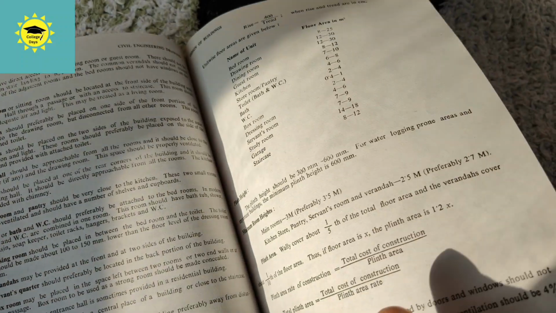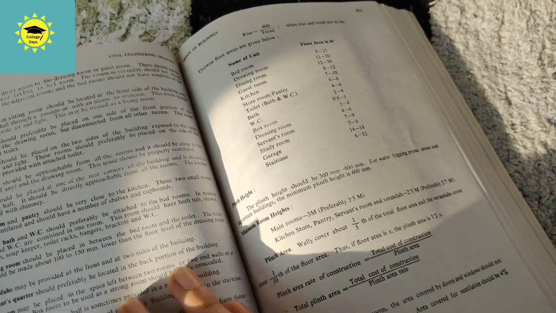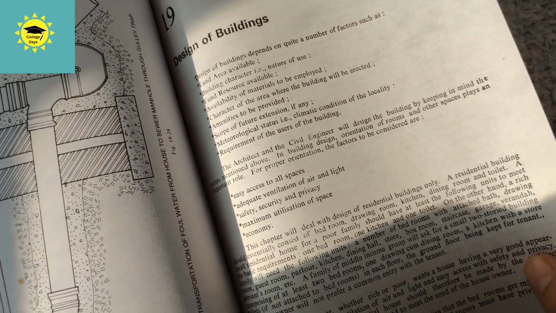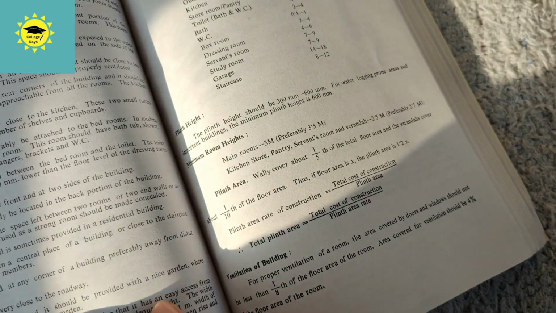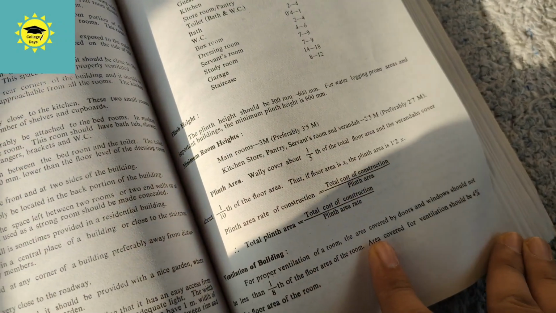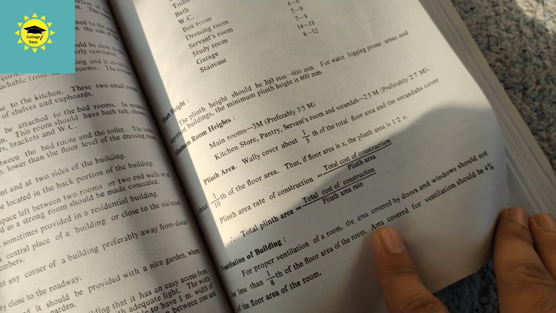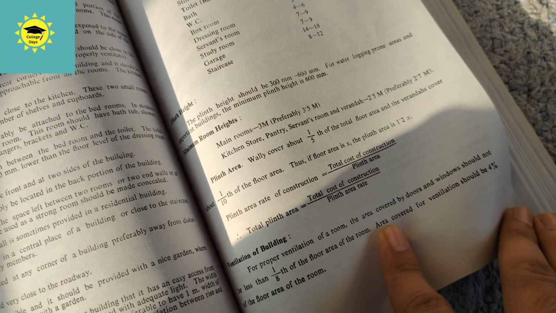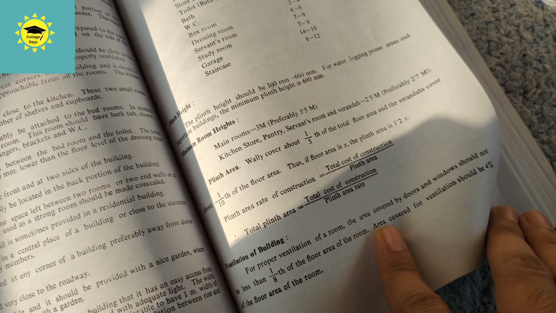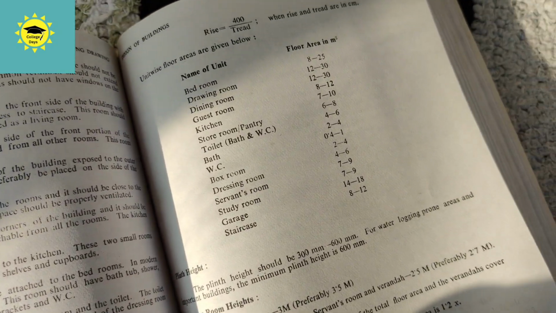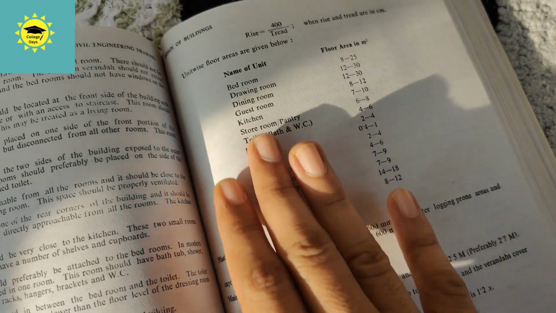Okay, then let me show you the good part also about this book. So here this chapter is really very good. It's about the design of building. Here they have shown you how you have to design the building, what should be the plinth area, ventilation, how you should give the ventilation, how you should design the staircase. So typical areas, floor area of rooms.